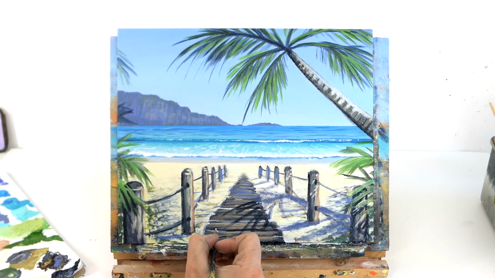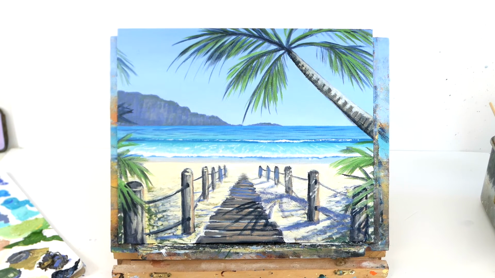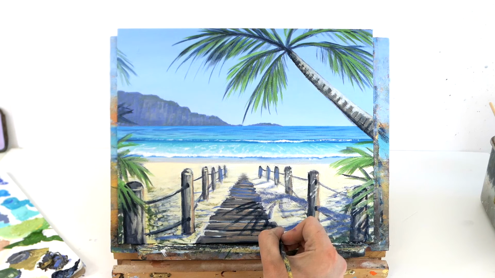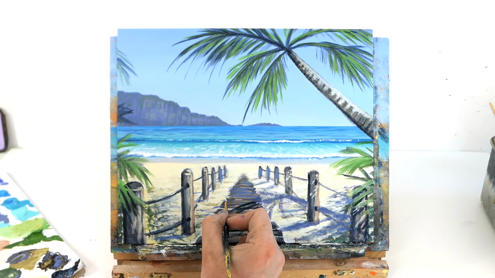So as I say, the painting always comes alive right at the end. It's kind of like the twist in the movie. It's always the best bit. So by just getting to this point, you've done all the hard work. So now it's just time to spend your time refining it, using different types of brushes.